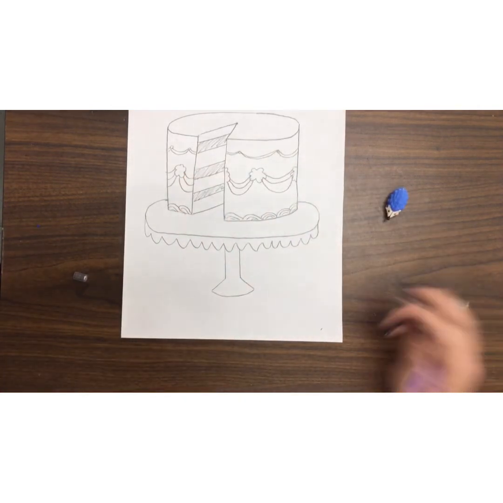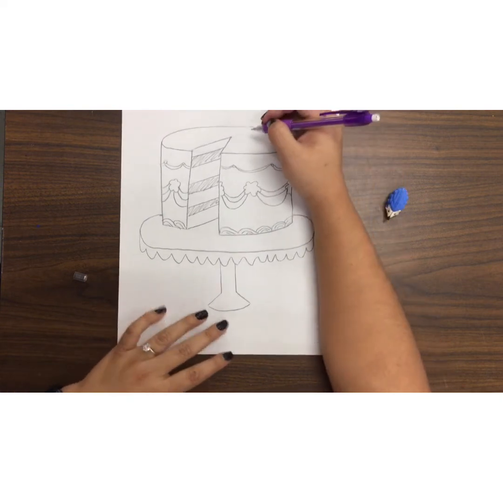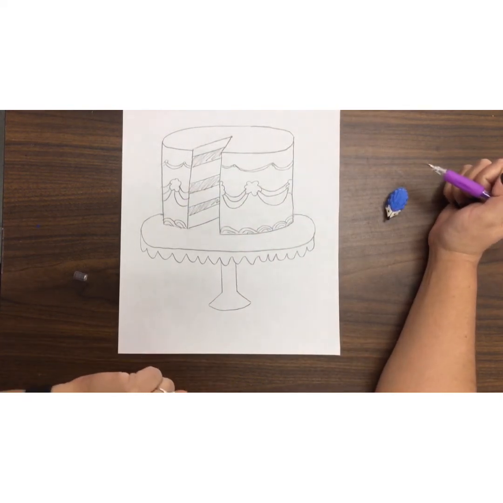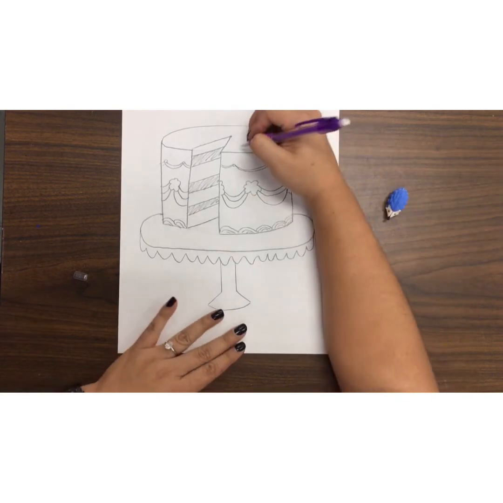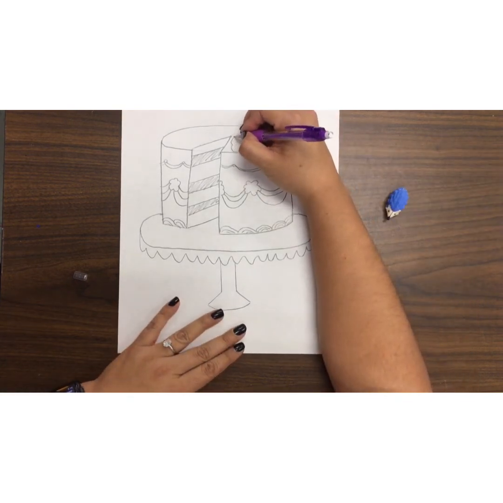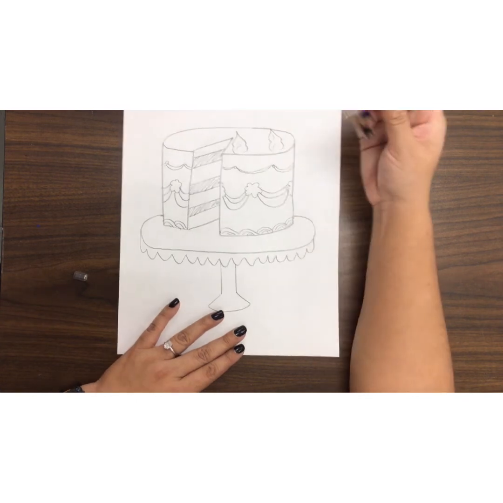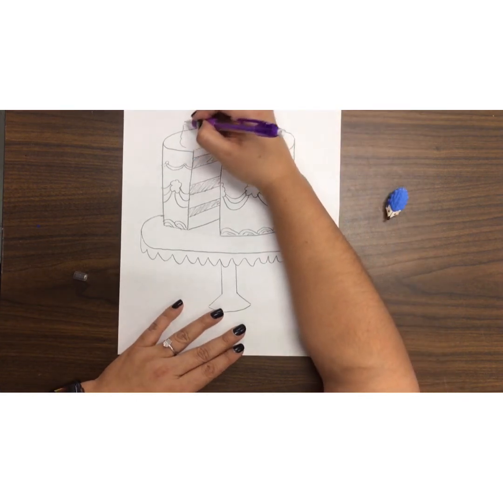All right. Now up at the top, again, if you're wanting to make it look like the cake has like frosting on the top, I would do something along the lines of like a little bit of dollop of frosting to kind of make it look like. Okay, again, Miss A is just trying her best to go quickly so I don't take up too much of your time.